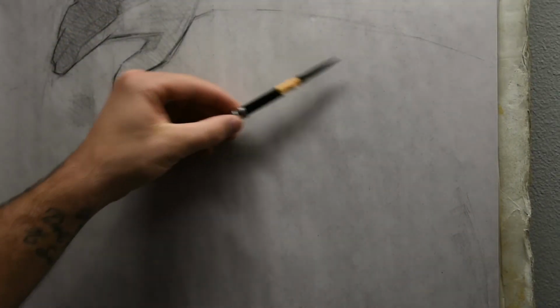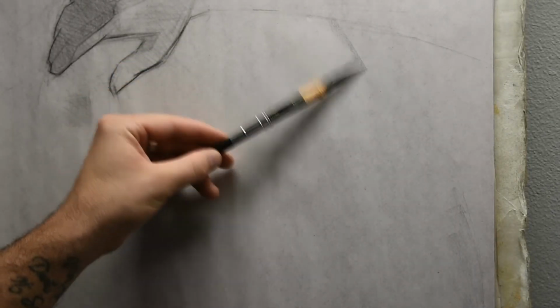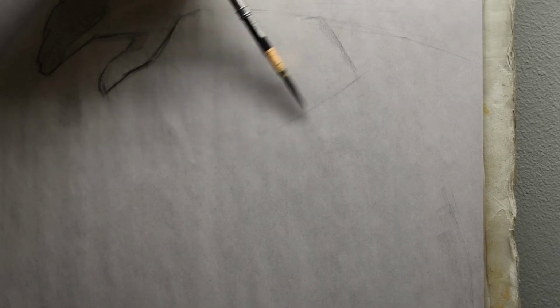Okay, let's look at the second hand on this same reference image. Okay, I'm going to try to place it here. Hopefully that will stay on camera. So again, starting with my wrist connection here, thinking about what planes I'm seeing. And then basic gesture.